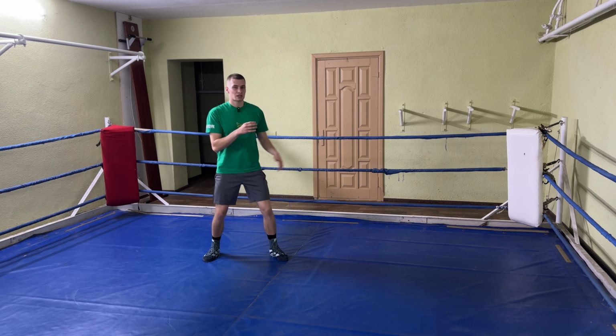Then the second reaction is trying to dodge or block that punch. For example, he decides to use his head movement when I feint. Then I see that he tries to slip, right? And when he slips, I go back, and then as he moves up, I attack him.